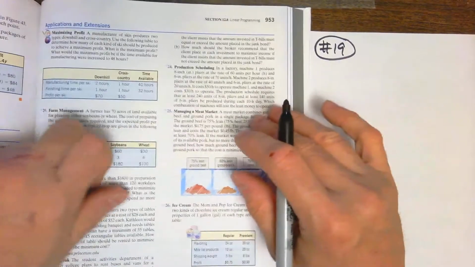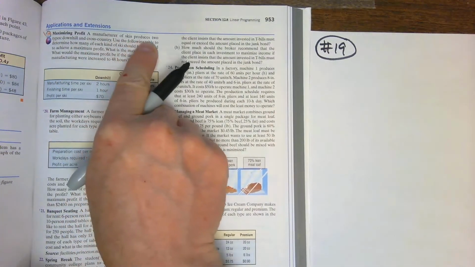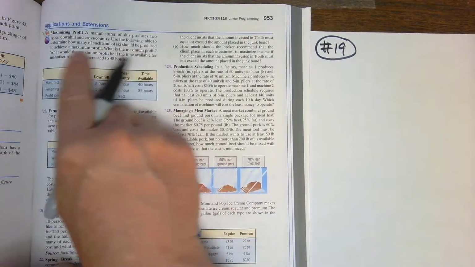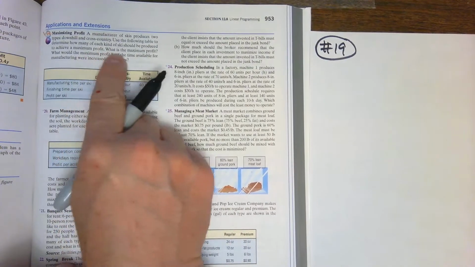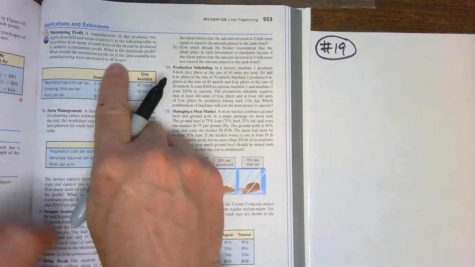Let's take a look at it, read it together. Maximizing profit. A manufacturer of skis produces two types, the downhill and cross-country. Use the following table to determine how many of each kind of ski should be produced to achieve a maximum profit. What is the maximum profit? And what would the profit be if the time available was 4,800?